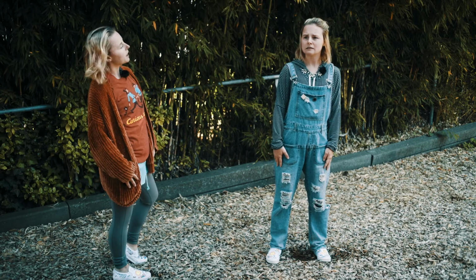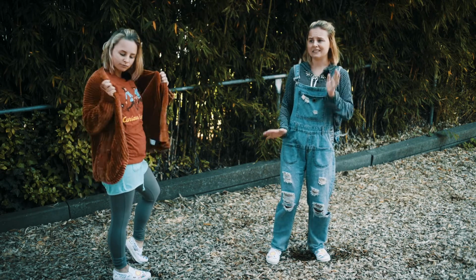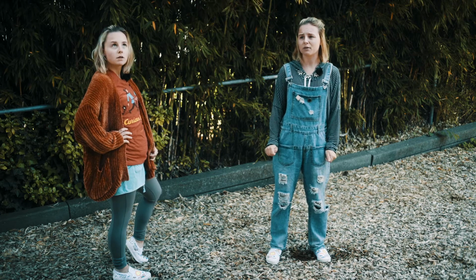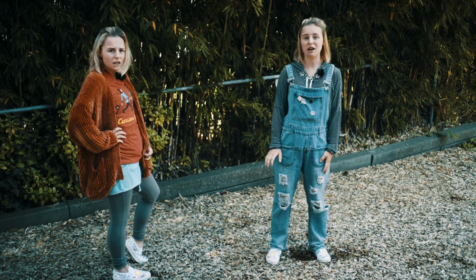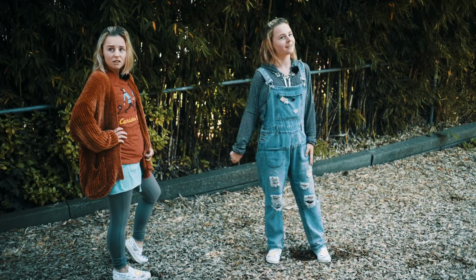what do you think about my outfit? Do you like the color scheme? I think I better refer you to a color theorist. I think you need some help. So let's get started.